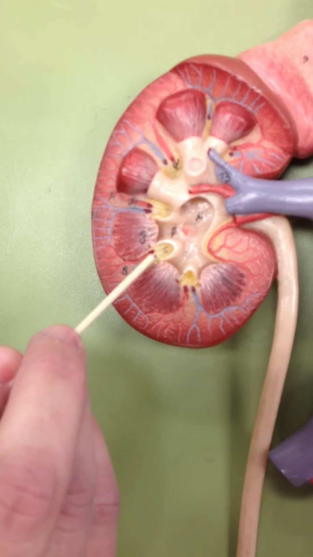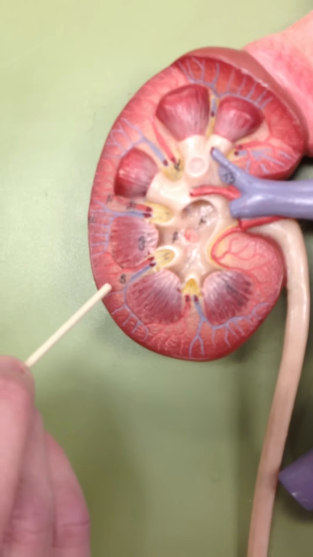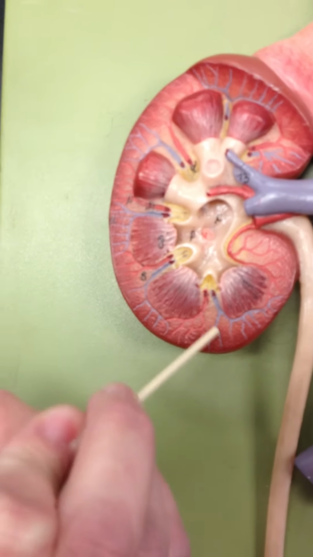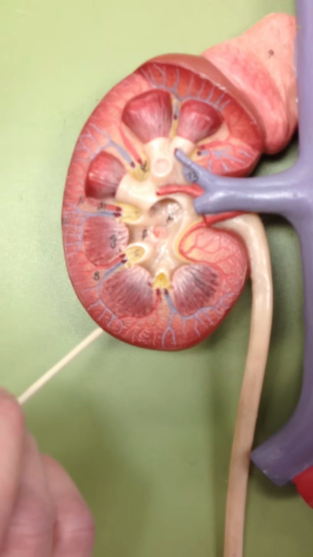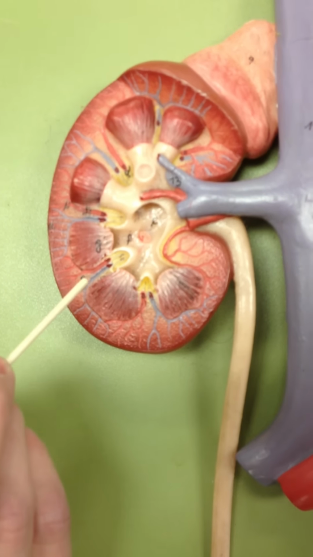The interlobar arteries and veins are between the pyramids, and the interlobular go across. They're here in the cortex. The interlobular are in the cortex, and the interlobar are between.